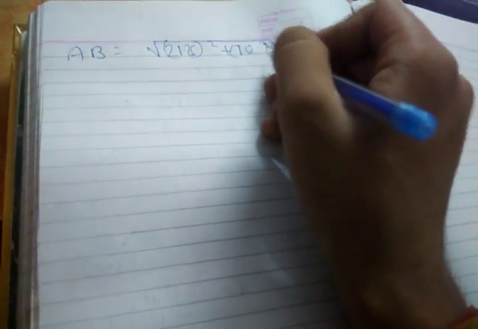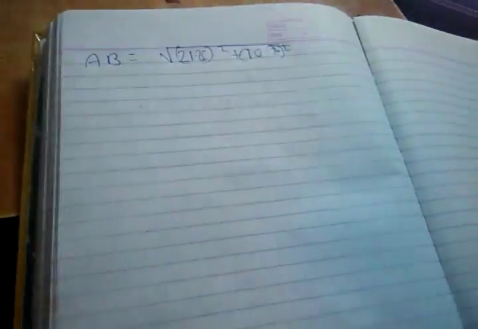Let me calculate fast. What is 10.7 into 10.7 plus, and put on a bracket, what is 21.25 into 21.25 right over here.